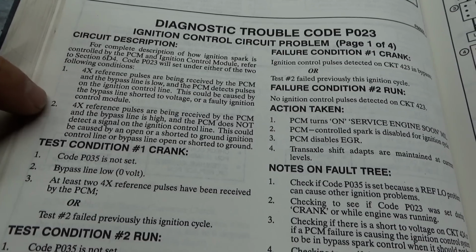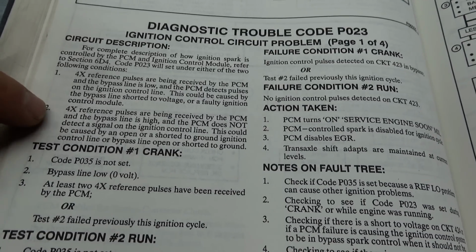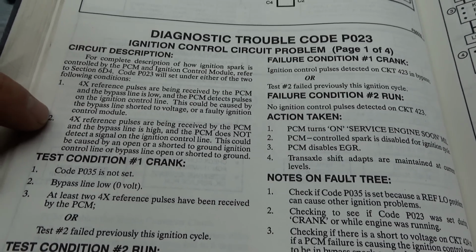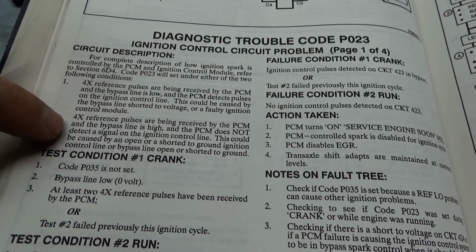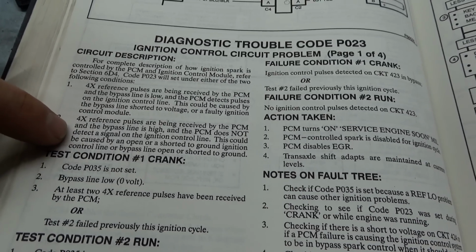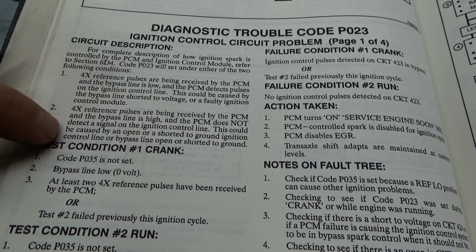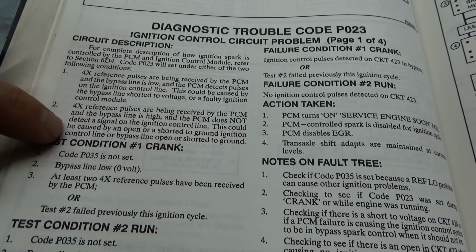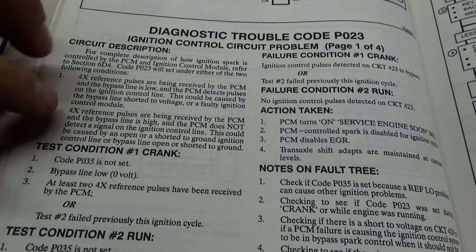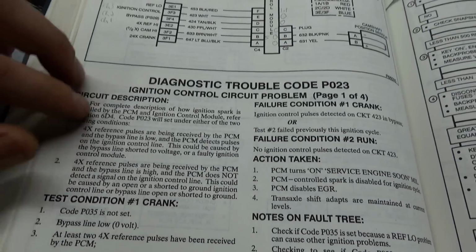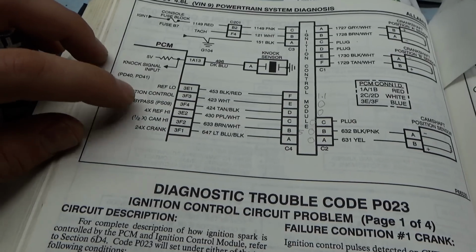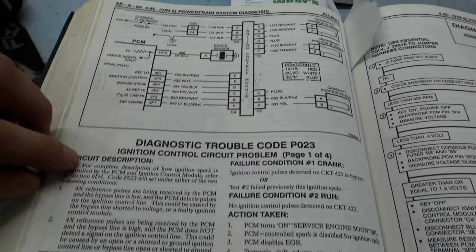Second condition is 4x reference pulses are being received by the PCM and the bypass line is high. The PCM does not detect a signal on the ignition control line. This could be caused by an open or shorted to ground ignition control line, or bypass line open or shorted to ground. Okay, so they're talking about this ignition control line and the bypass control line.